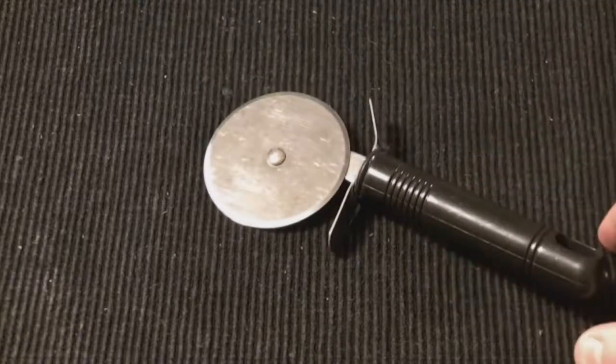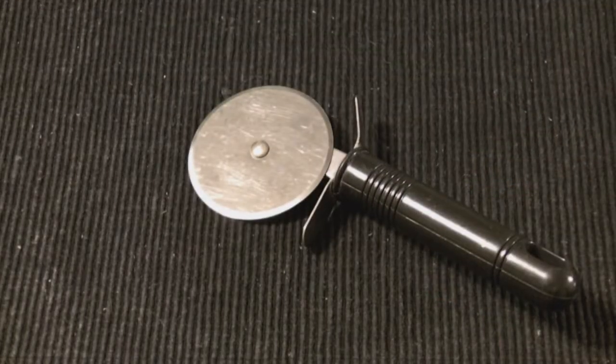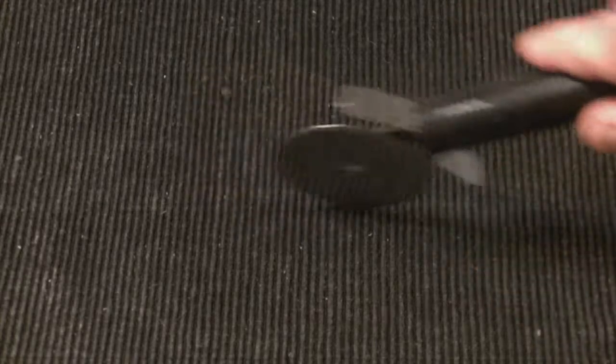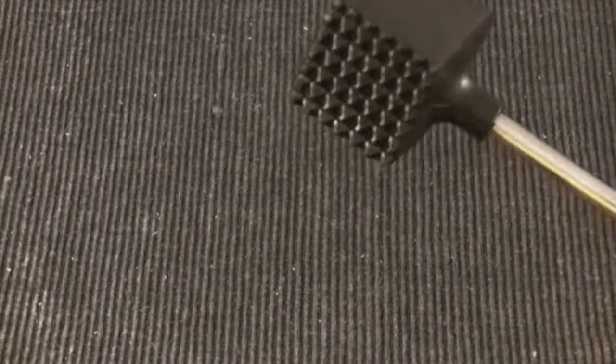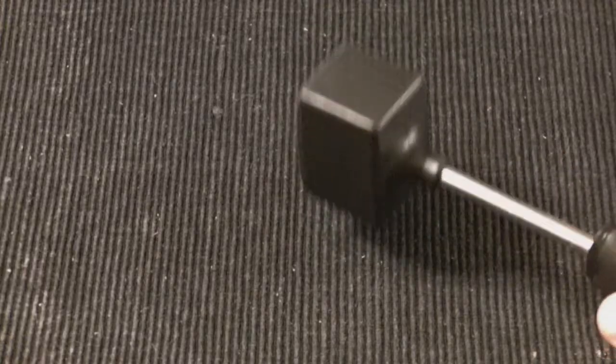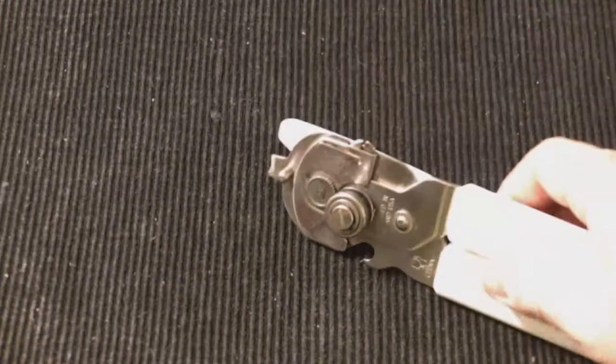How about this pizza cutter? Round, rolling, sharp on the edges, perfect for cutting pizza. It's designed that way. Its structure gives it its function. Here's a meat tenderizer. Heavy handle, heavy head for crushing into the meat.